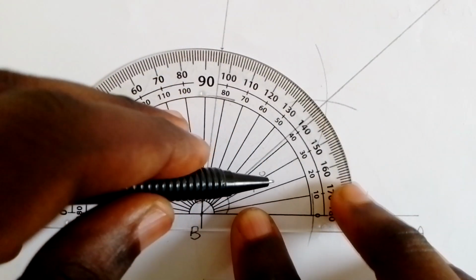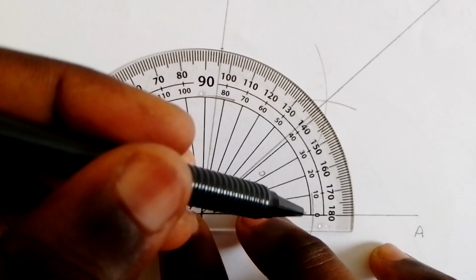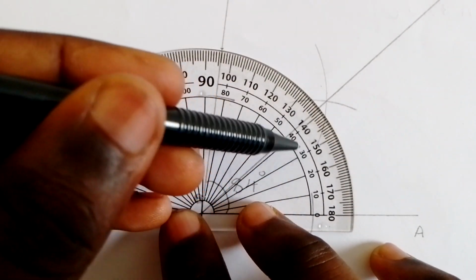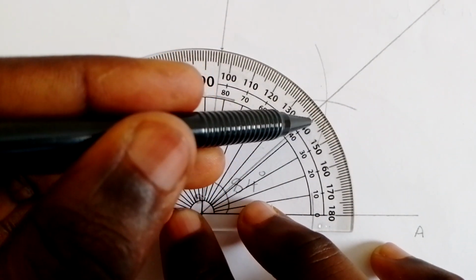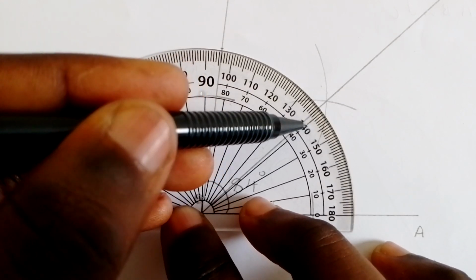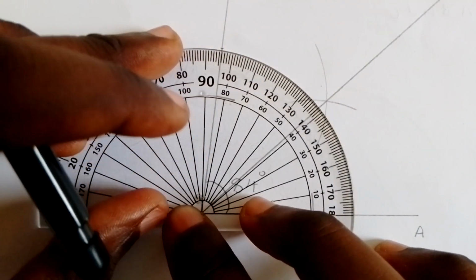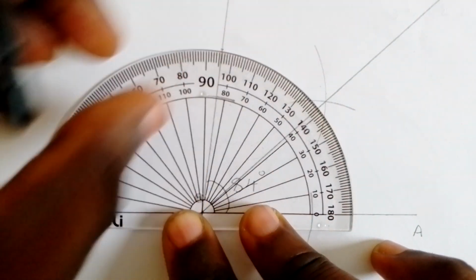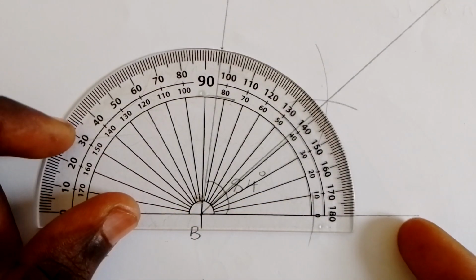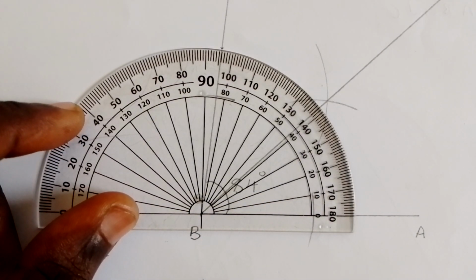Now I have to use anti-clockwise again, so you can see we have 0, 10, 20, 30, 40 is here. So we have 41, 42. So 42 is this one, as you can see. That's where the line has gone through. So boys and girls, this is how we bisect angles.